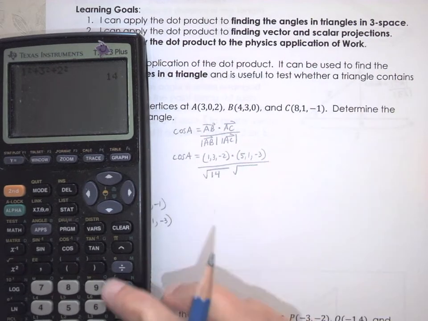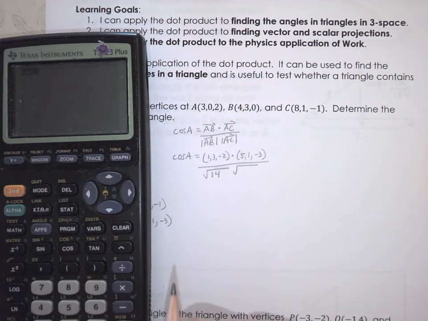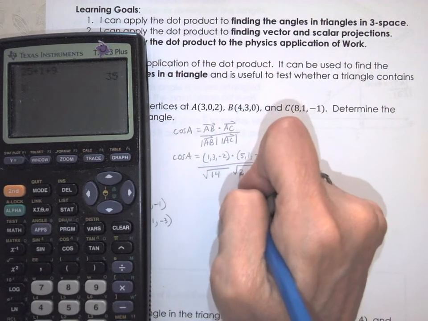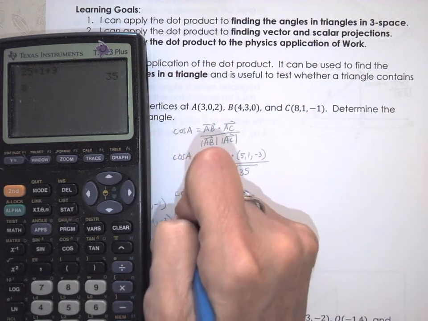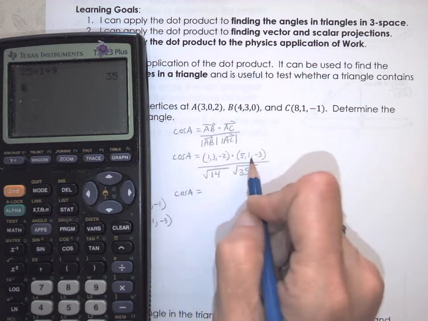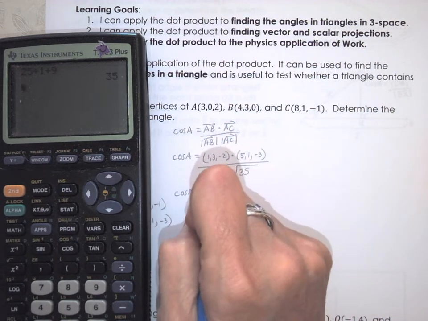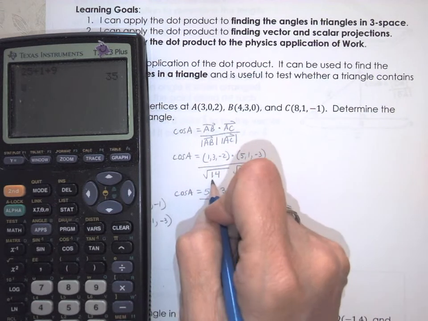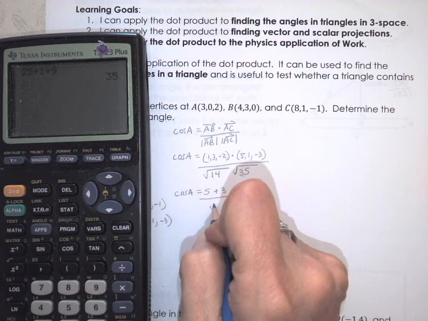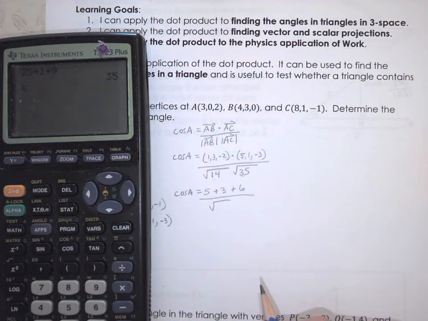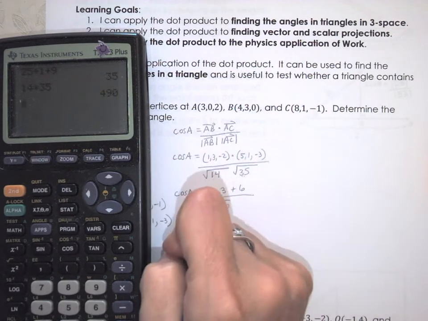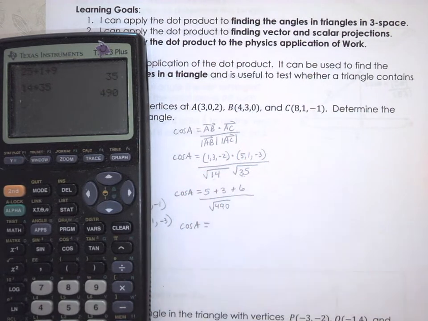And the magnitude of vector AC is going to be 5 squared, which is 25, plus 1 squared, which is 1, plus -3 squared, which is 9. So 35. So I'm going to keep going here. So dot product is multiply and add, so it's going to be 5 plus 3 plus 6 over, and a property of radicals if you're multiplying them is that you can take the radical of the product, so square root of 14 times 35, which is 490. We're just making this really easy to evaluate with a calculator.